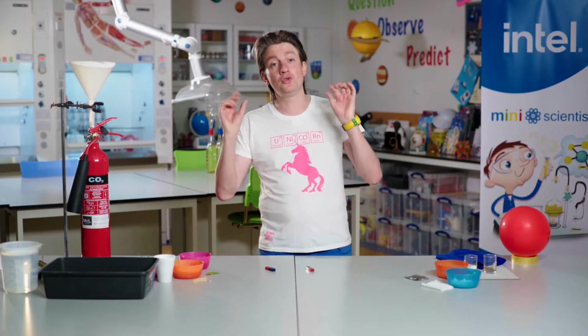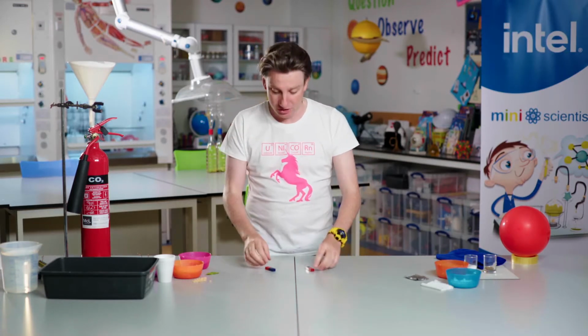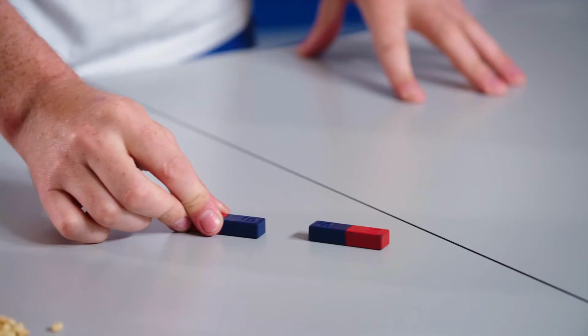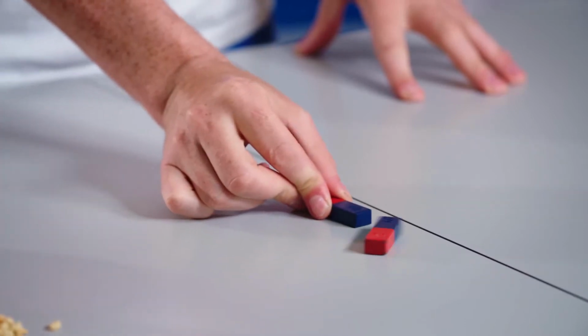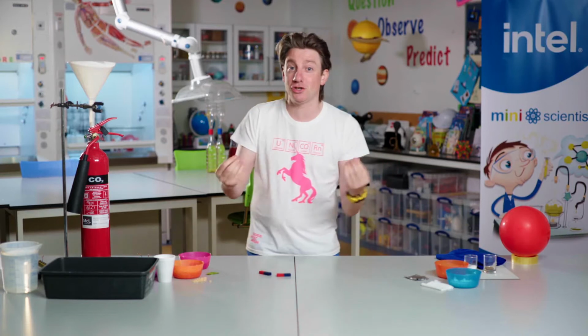Now, finally, based on what we've seen so far, what do you think will happen when we put two south poles together? Again, make a prediction. So we've got blue and blue. We've done red and red and red and blue. So what's blue and blue? I'm going to put them together, and more repulsion. Okay, so it seems like opposite charges attract and the same charges repel.